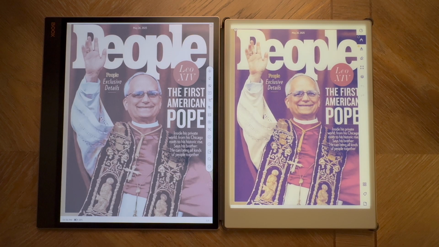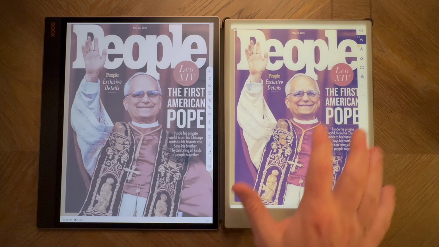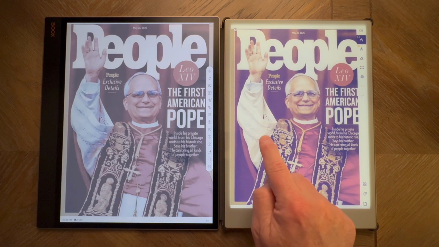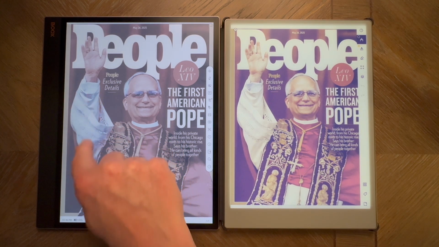The second comparison here is the magazine cover for People magazine. And you can look at the color differences here. I played around. It does look like the Remarkable Paper Pro is a little more vibrant on the colors. However, you notice that on the sleeve here, you've got a yellow tint, where over here it's more of a white or a blue white.